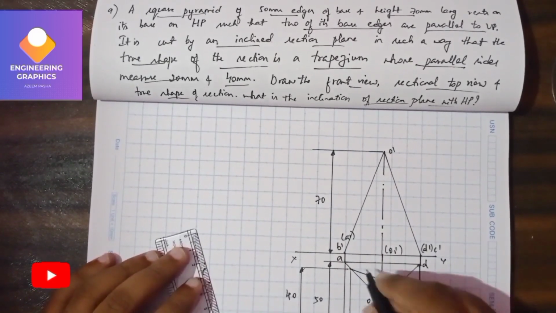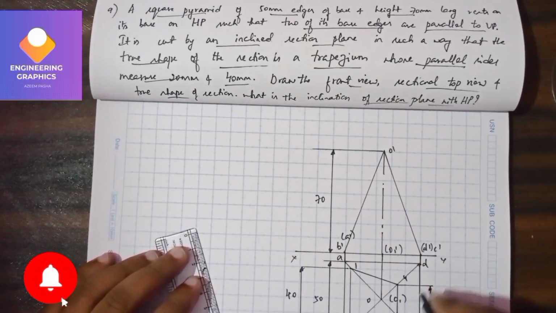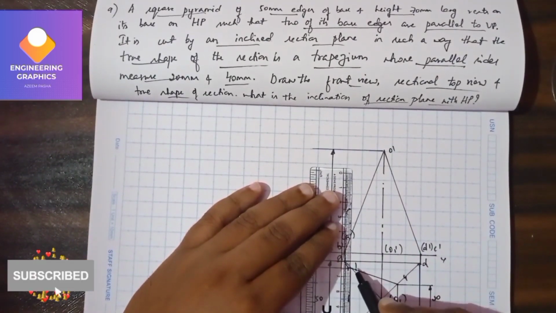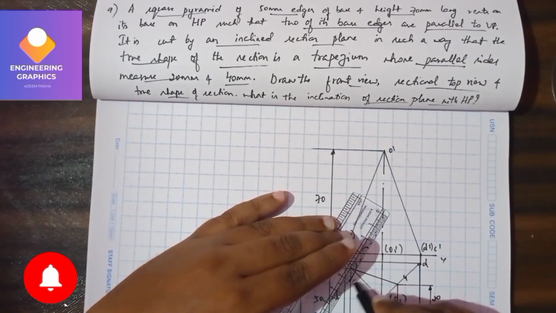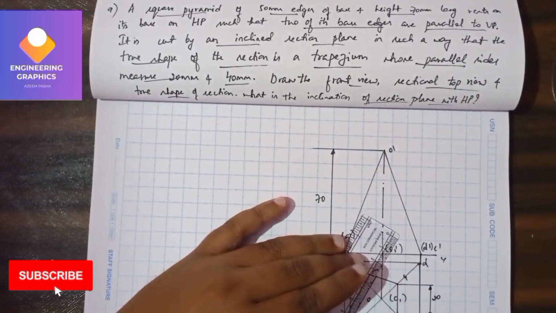Okay, so this is 1, this is 2, this is 3, and this is 4. Now we project it upward. So this is the sectional top view.